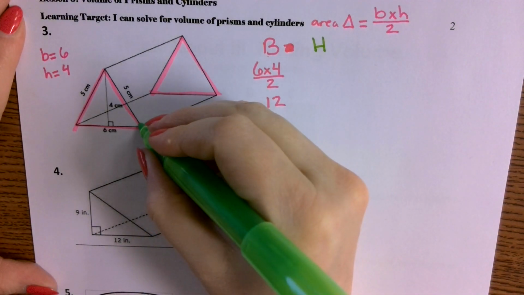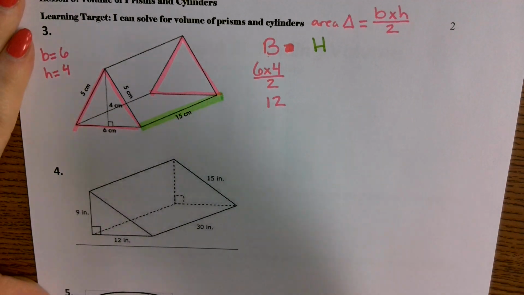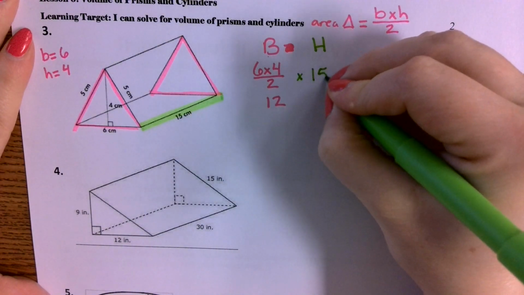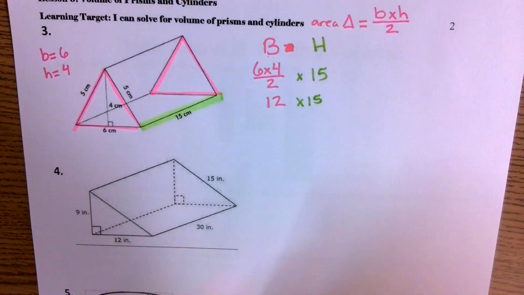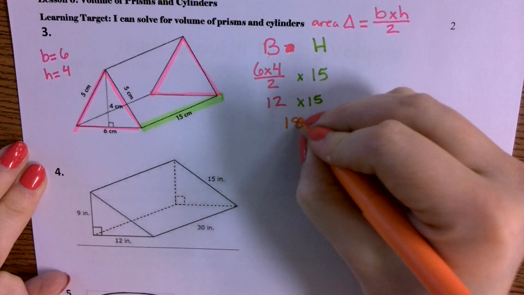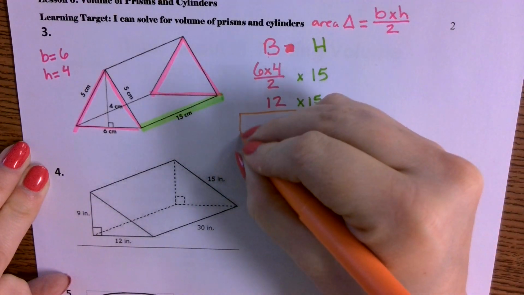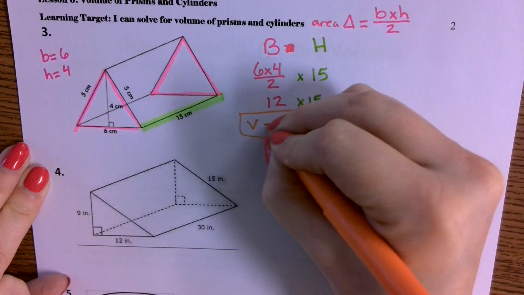15. Okay, the 15 is what's connecting those measurements together. So we're going to multiply 12 times 15. And what do we get when we do 12 times 15? 180. Okay, so we're going to get 180 centimeters cubed. 180 centimeters cubed is going to be the volume.